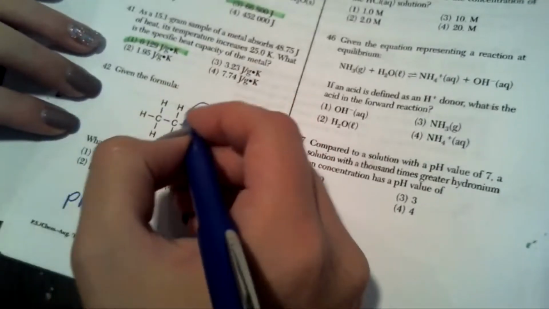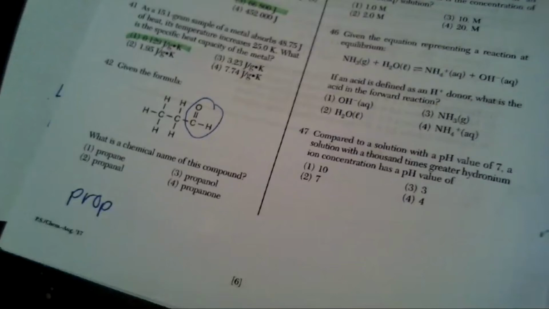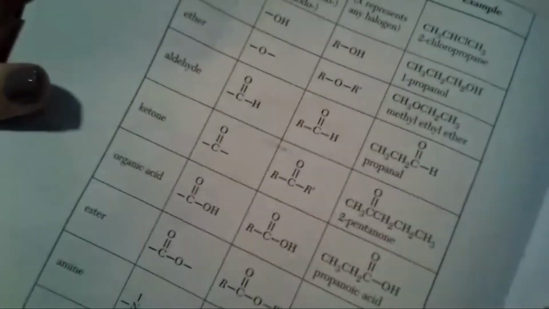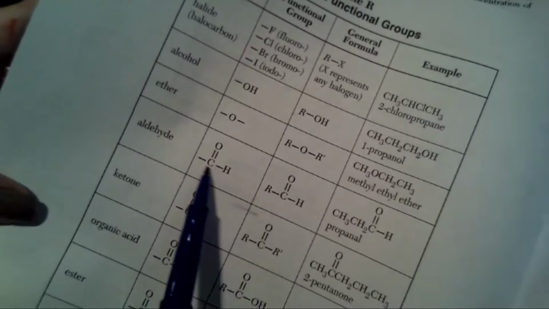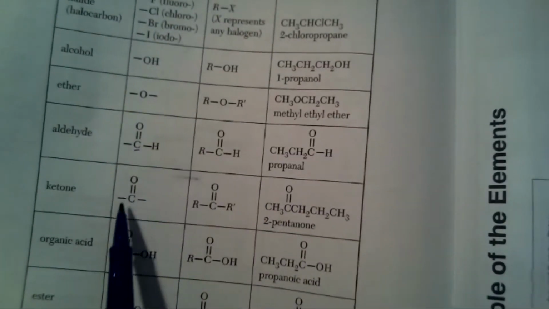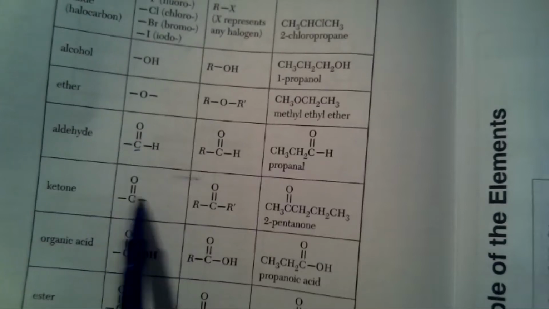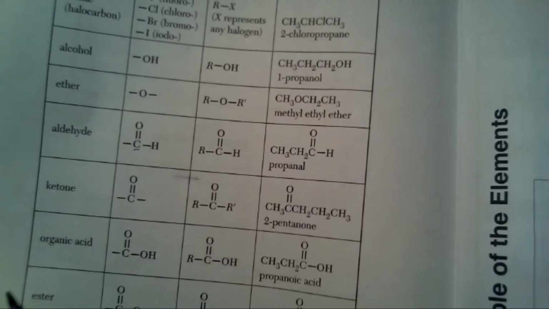I have a double bonded O on the end of this molecule. Looking at table R, I'm looking for the double bonded O on the end of the molecule. This H here is telling you this is the end. It's different from a ketone because the ketone has these open ends, which means that the double bonded O goes somewhere in the middle.